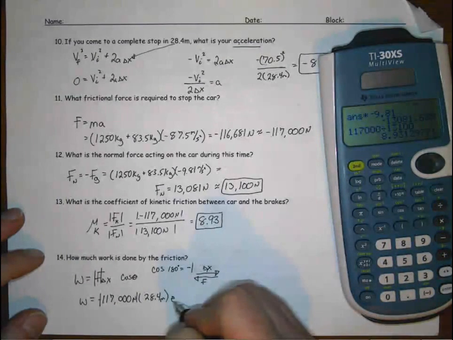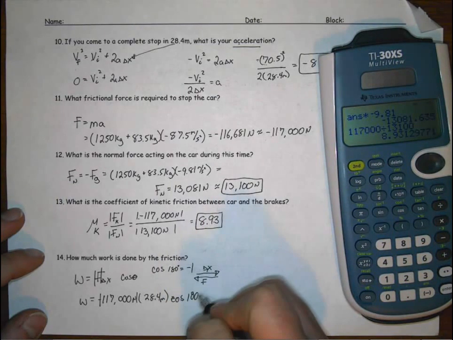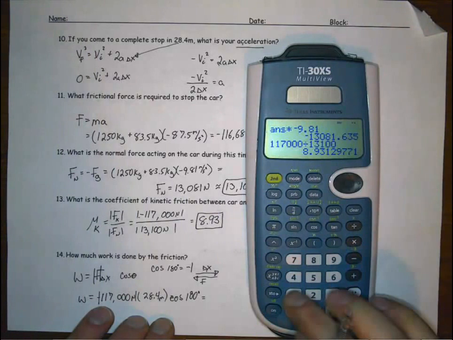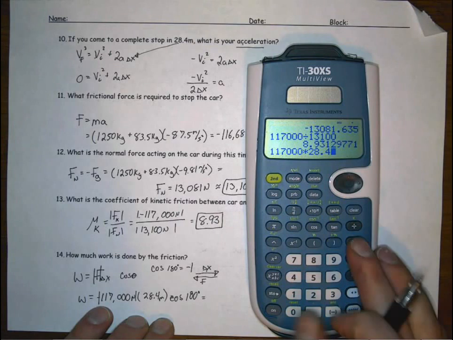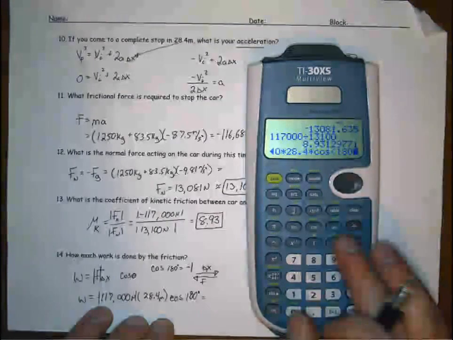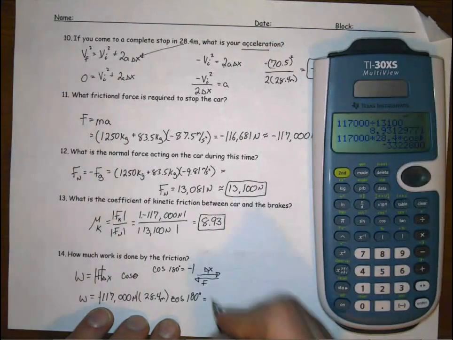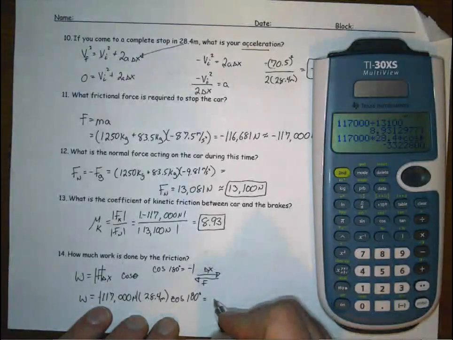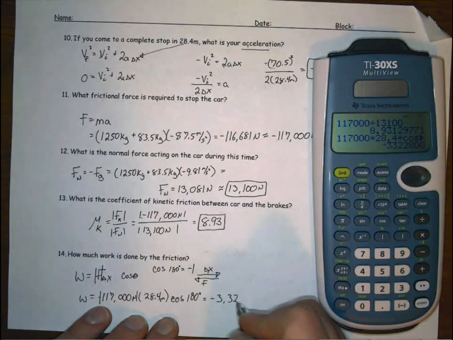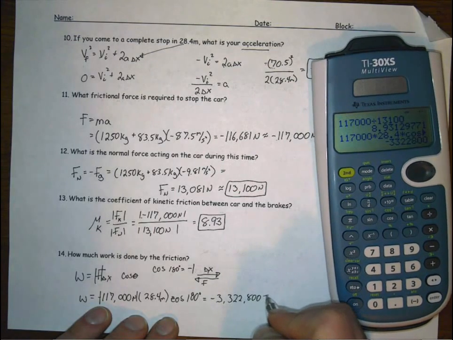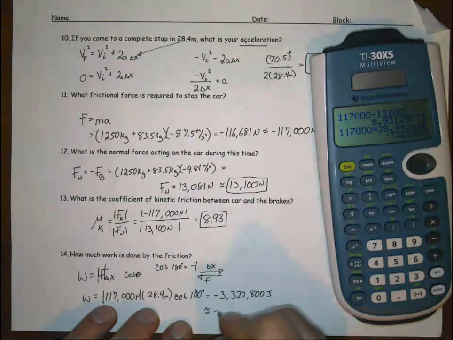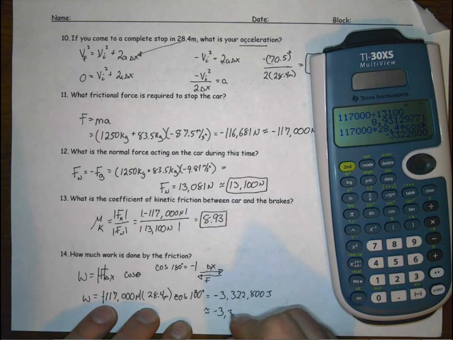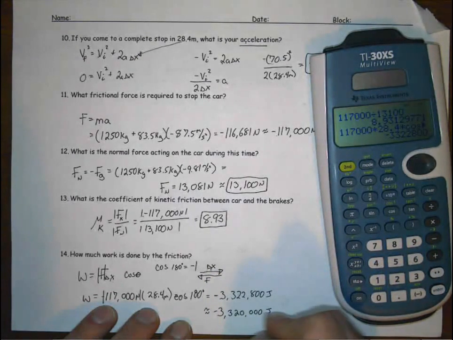I hope that makes sense, and I hope I'm not springing on you last minute. But it just means that we don't really care about the directions when we talk about energies. And then cosine of 180 degrees. So I take 117,000, multiply it by 28.4, and then multiply that by cosine of 180, which we said was -1, and I hit enter, and I get the work done as being -3,322,800 joules. Now, significant digit-wise, I can only have 3, so it's going to be -3,320,000 joules.